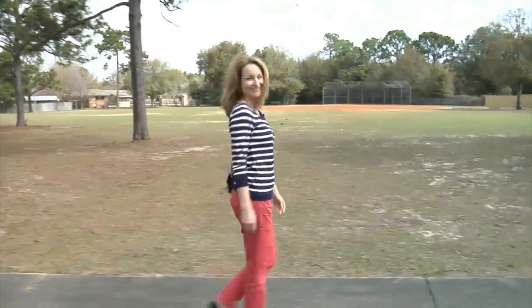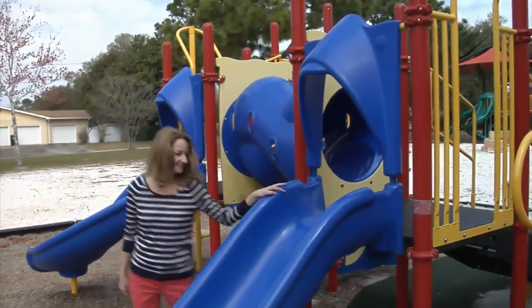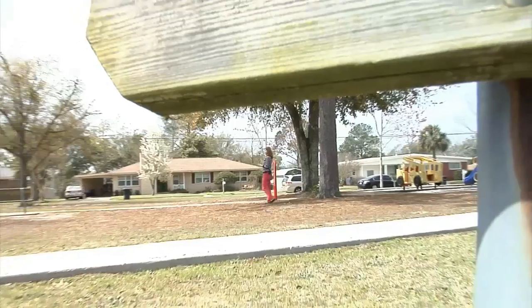There's a place I like to go to from time to time to feel carefree, like a child again. It's the playground. It's a place where I can sit and reflect and focus on what's important to me and my family.